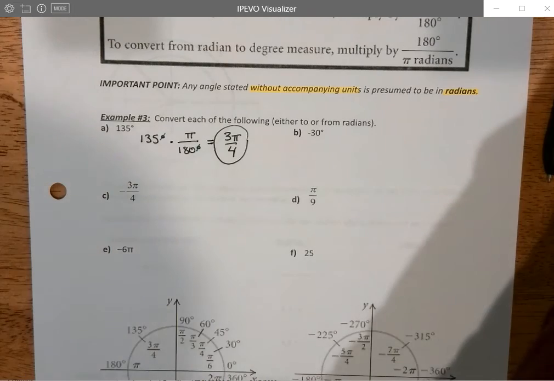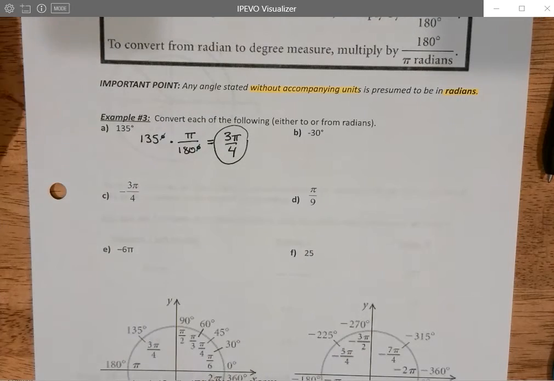If I did that again in decimals just to see how it would look, I can, oops, I don't have decimals open, hold on.